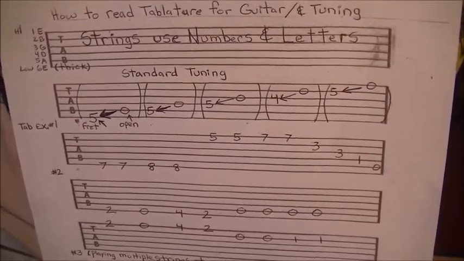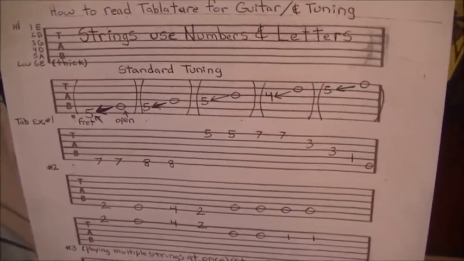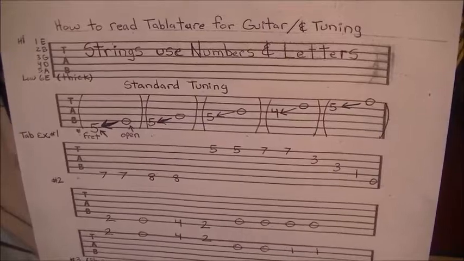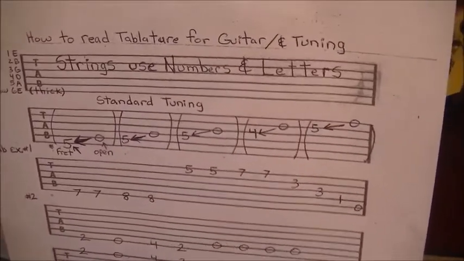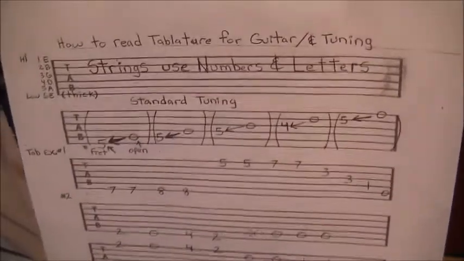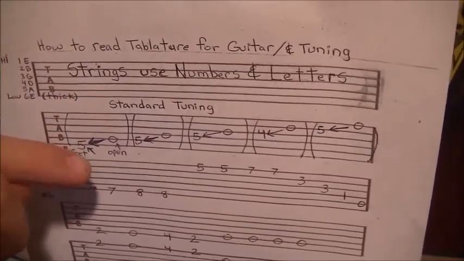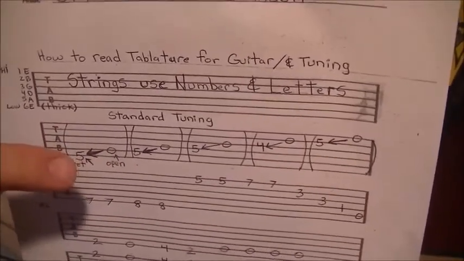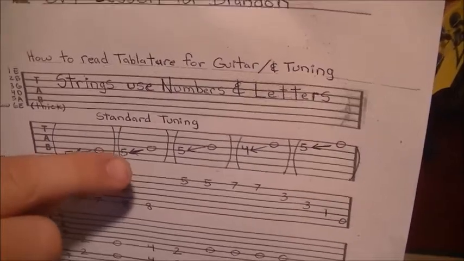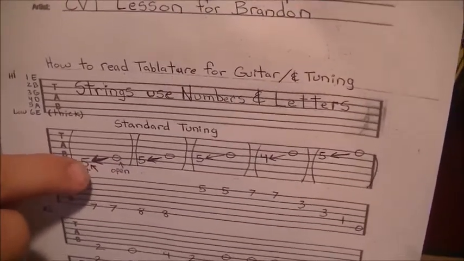So the lines represent the strings. The numbers are going to represent the frets, and they'll be written on the string that you need to play. If you see a 0, that means you're still playing that string, but you're playing it as an open. And when we do standard tuning, we've got 5th fret, low E, and then an open A. I do an arrow pointing to the 5th fret because we want that open A to sound like the 5th fret on the low E string. That just so happens to be an A note.